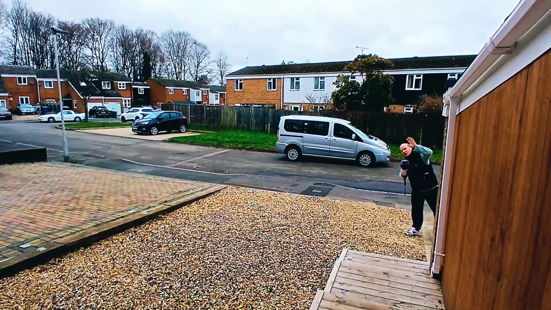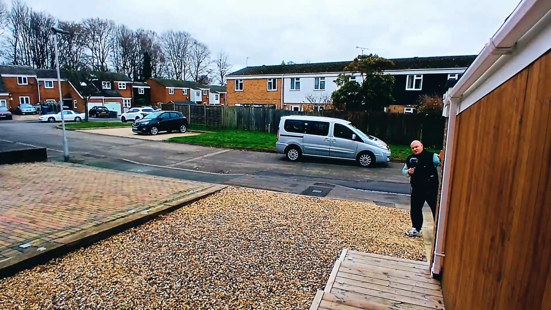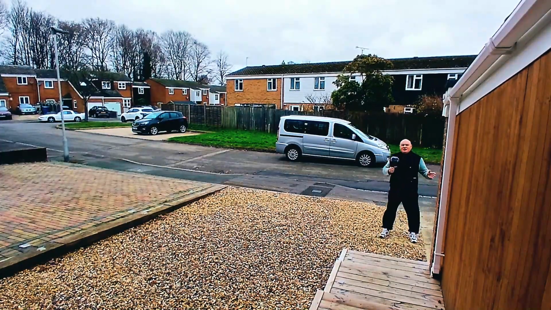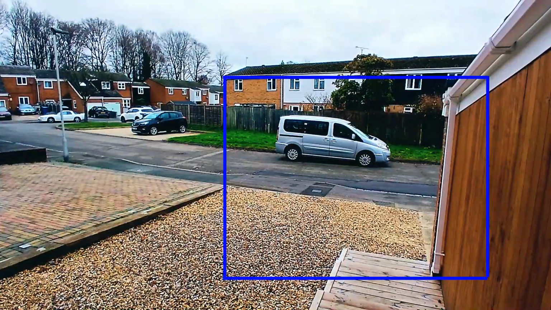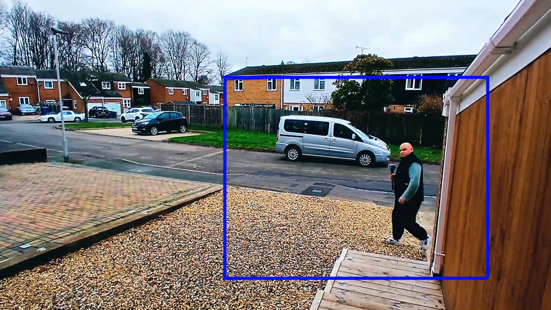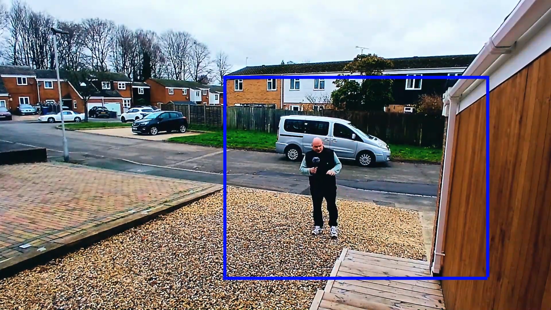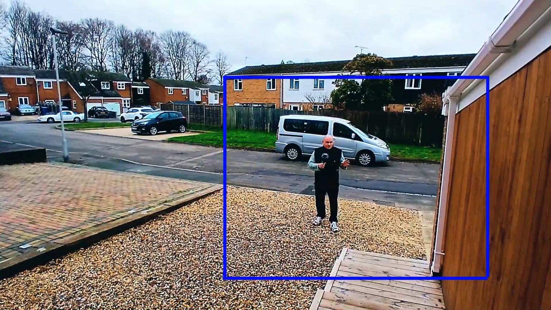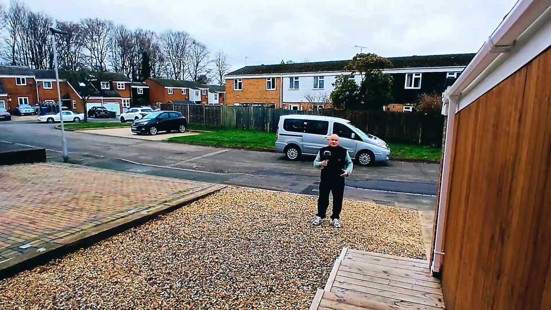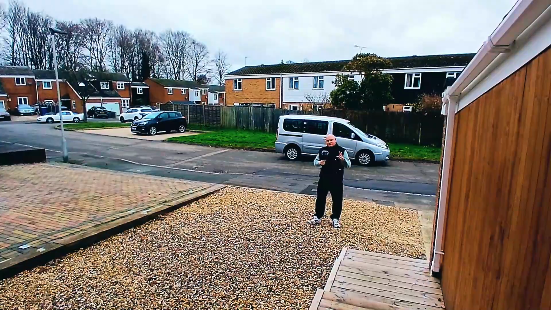Okay, so I'm going to hide over here. I'm not going to cross any of those lines, but I'm going to appear in the box. Let's just test. Okay, success. So that time there, I didn't cross any of the lines, but I appeared in the box. So that's the second algorithm.